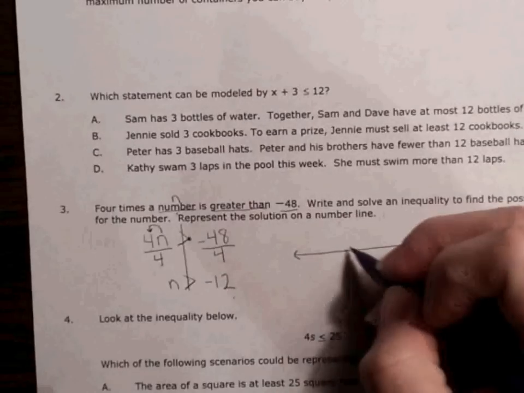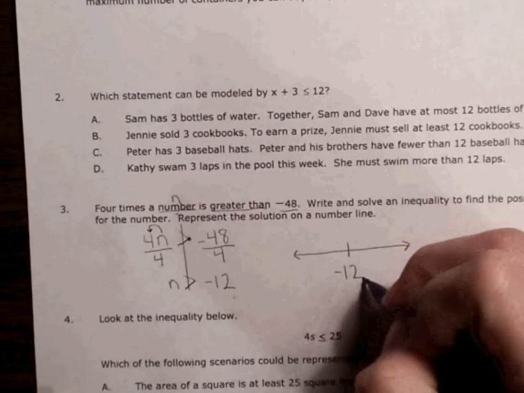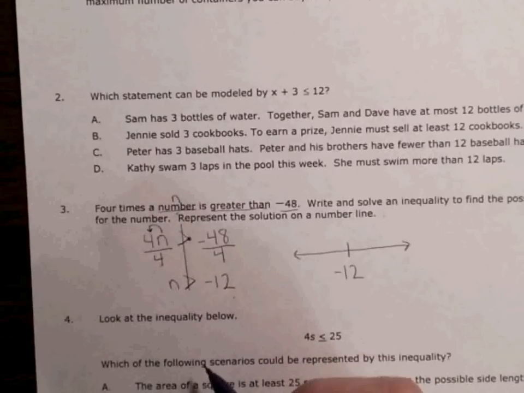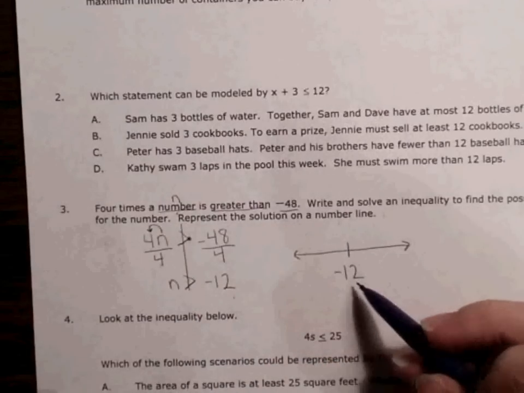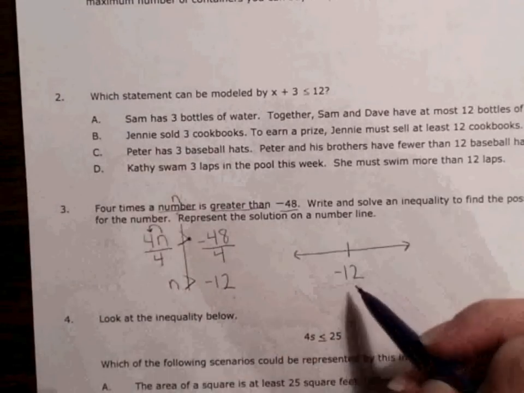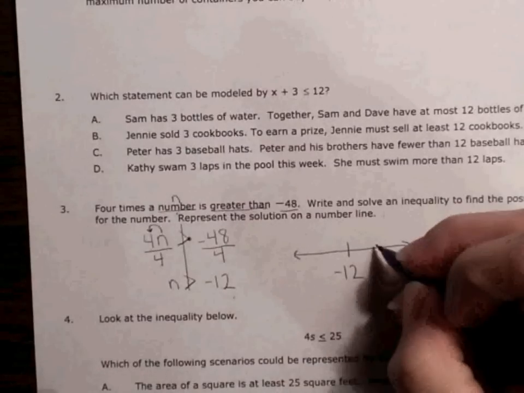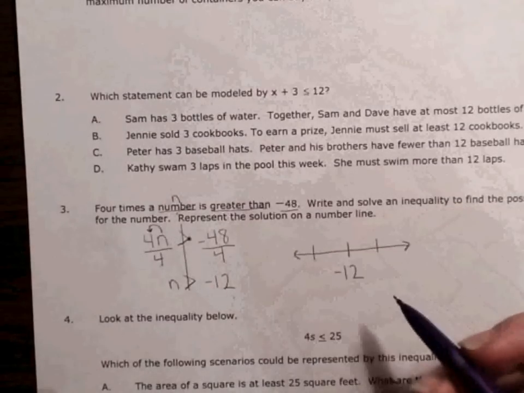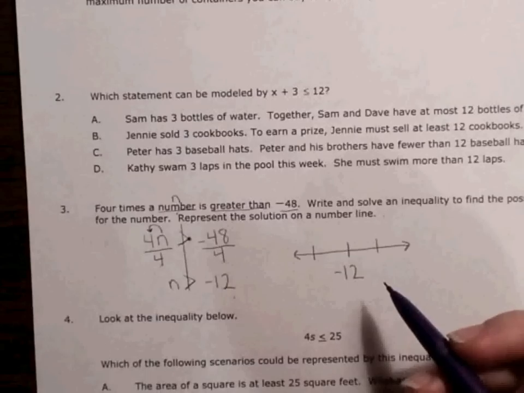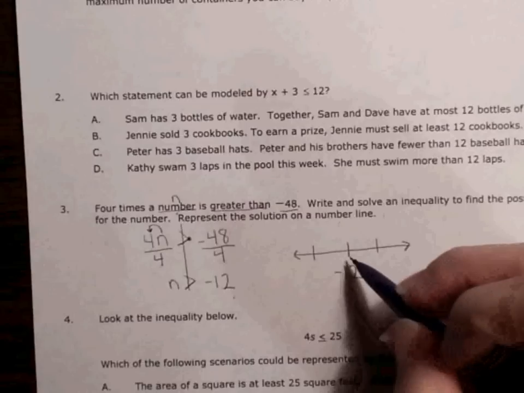Okay, number line. Now I'm going to put negative 12 in the middle, okay, because n is greater than negative 12. So I'm going to represent it. I always use this number right here to start with. Now, if you need to write numbers that are greater than and less than on your number line, you can do that.